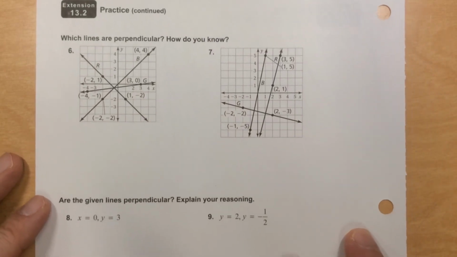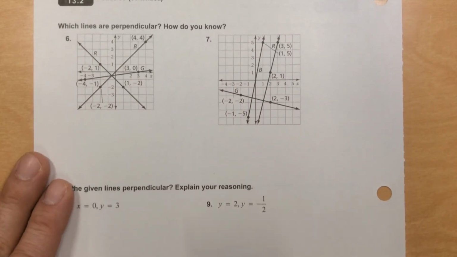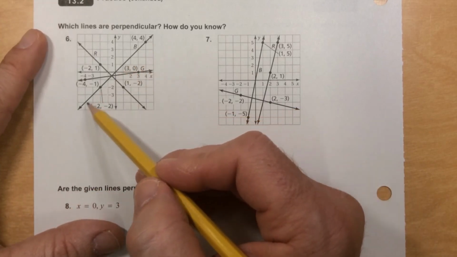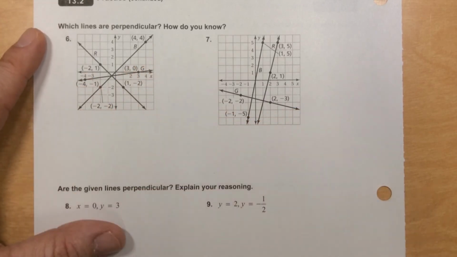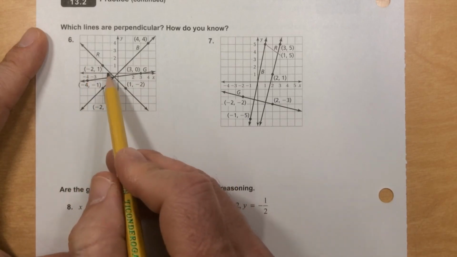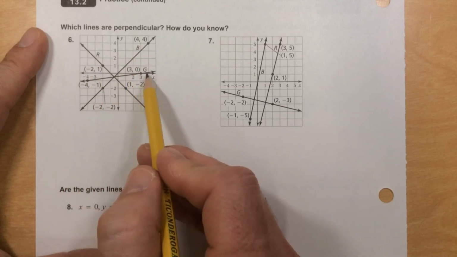On the next slide, which lines are perpendicular? How do you know? Remember, perpendicular lines have slopes that are negative reciprocals of each other. So let's find all of the slopes here. There are 3 lines, R, B, and G.